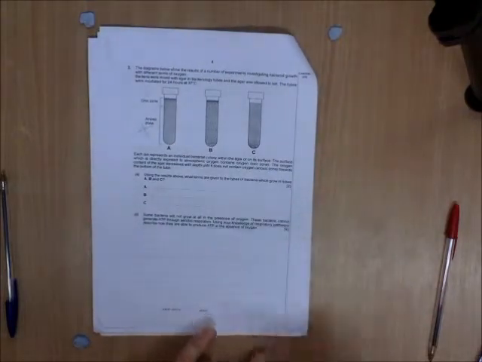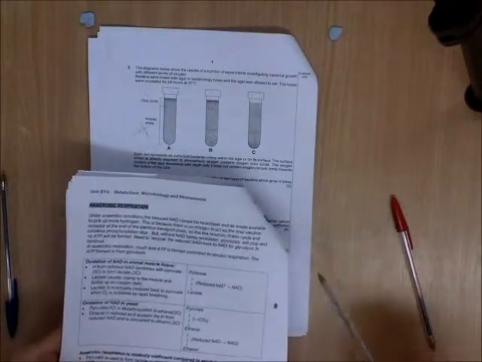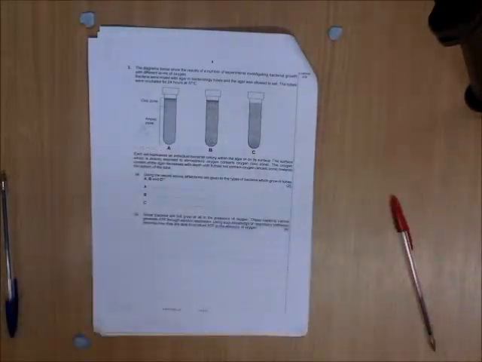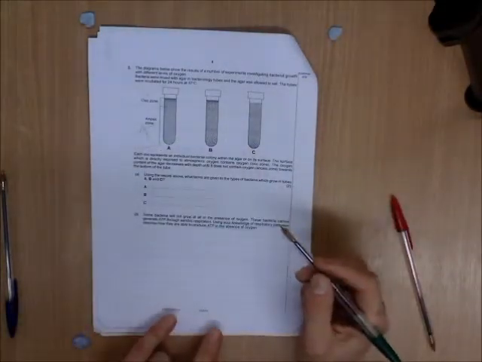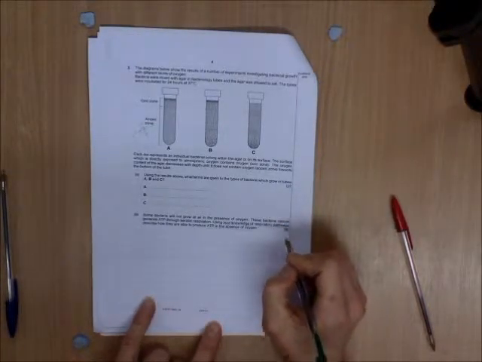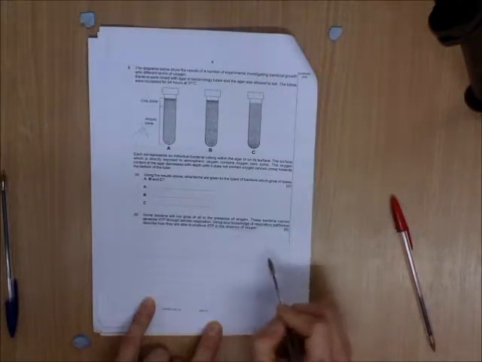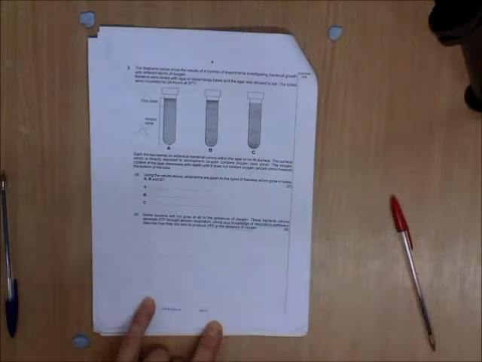And then give us the steps from your notes, anaerobic respiration, and give us as much detail as you can there. Remember, there's 4 marks, so you're not going to get 4 marks just for saying glycolysis happens on its own.